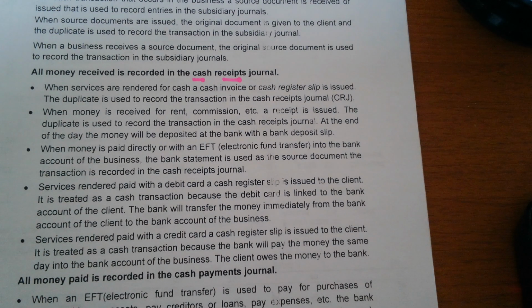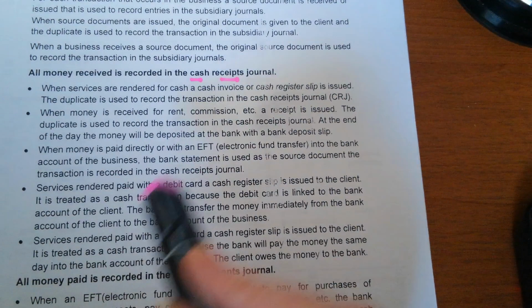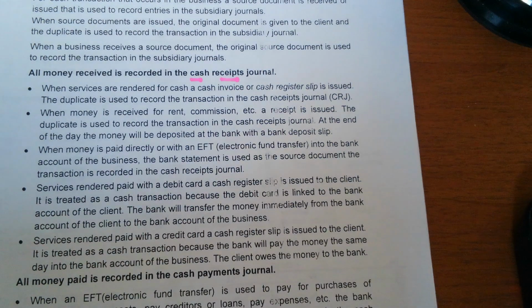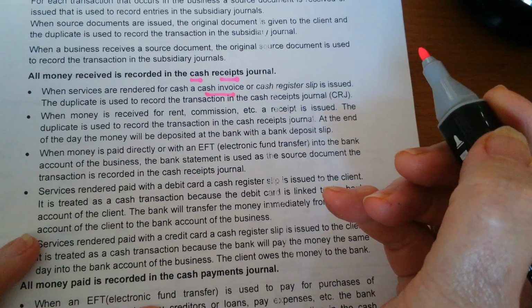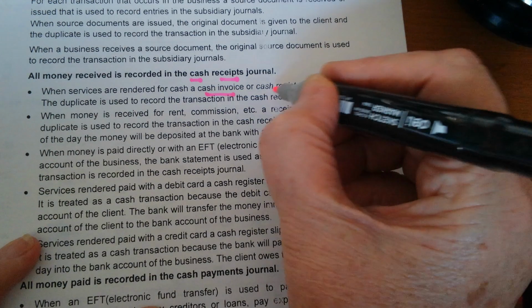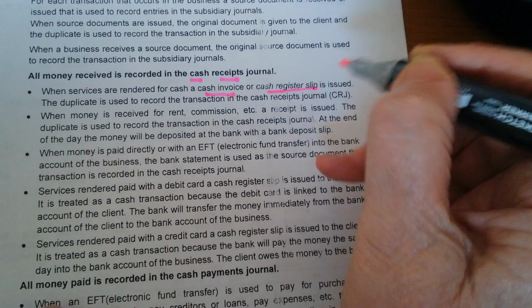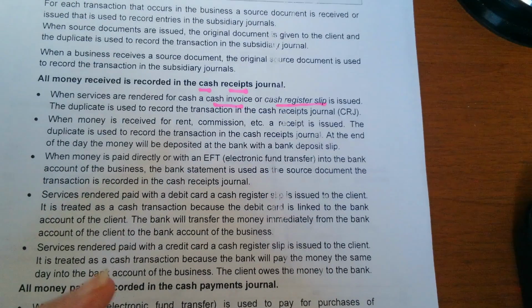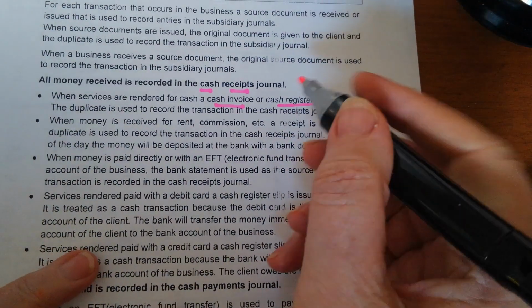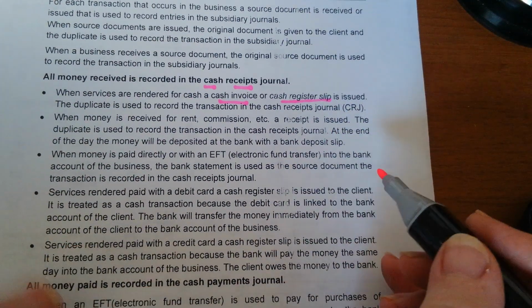So the money that you receive because services were rendered to your clients, or because you sold goods to your clients, will be a cash invoice if you don't have the necessary equipment, or it will be a cash register slip. So if you go into Checkers, when you go out and you pay, you receive a cash register slip every time.